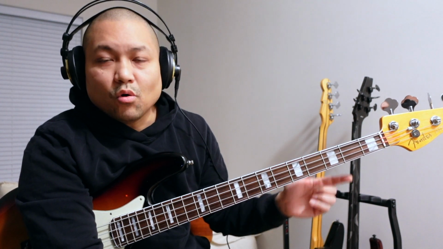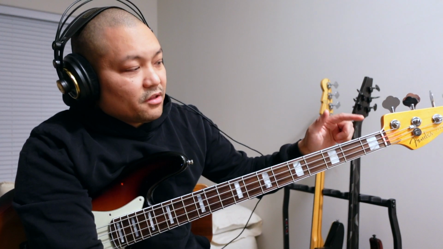Okay, so that's the logic of music: alphabetical order, and no half steps in between E and F, no half steps in between B and C. Everything else is just whole steps. Now, let's talk about the logic of the fretboard. The fretboard, similar to a piano, each of these frets are half steps.